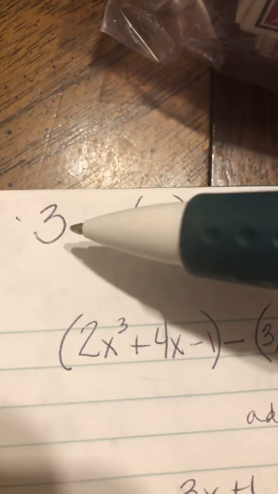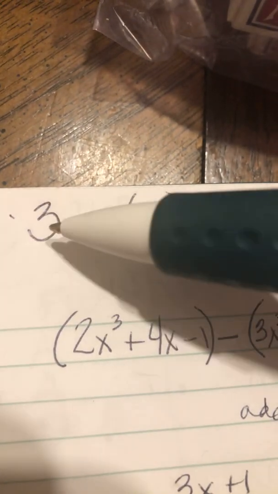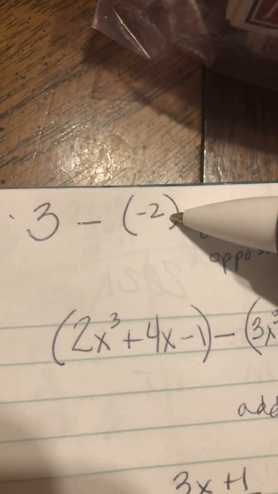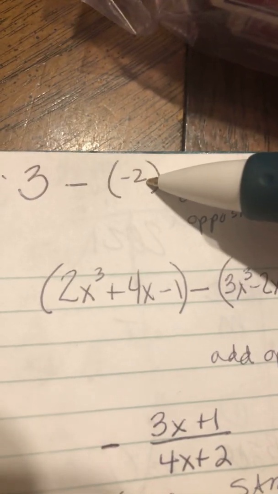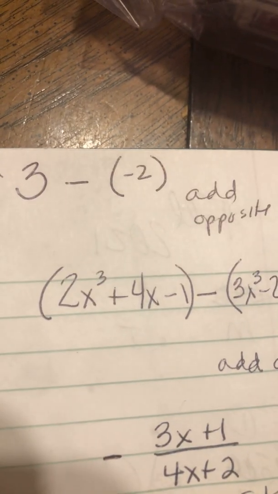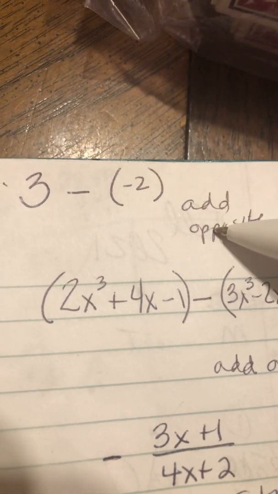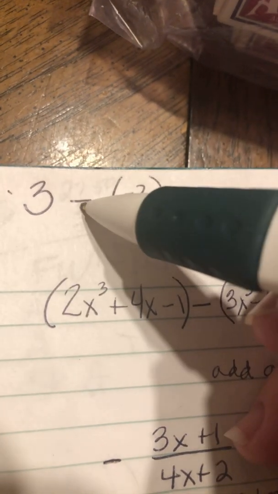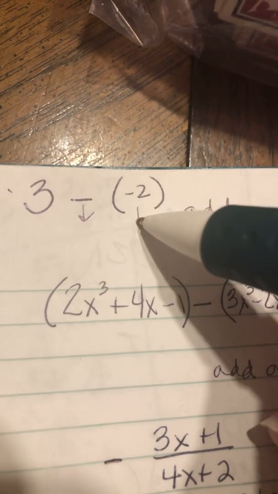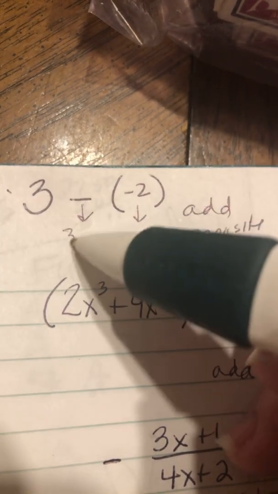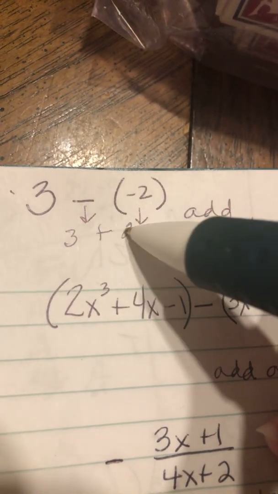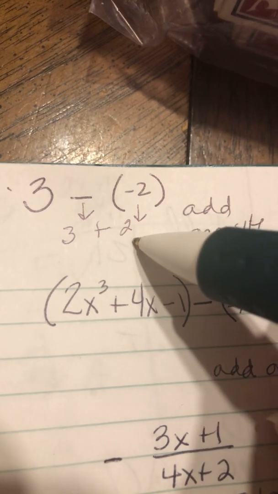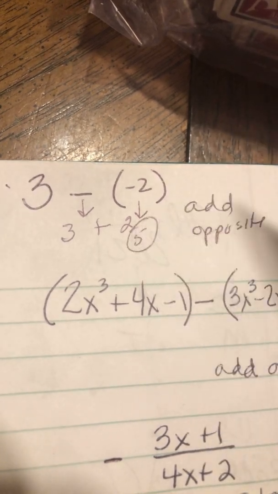Way back when you learned how to subtract integers, like 3 minus a negative 2, you were probably taught something called change, or add the opposite, where you change it to addition and then change the sign of the second number. So this becomes 3 plus positive 2, which then gives you 5 as an answer.